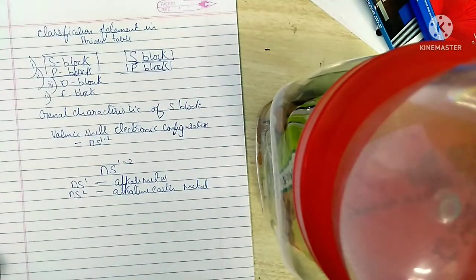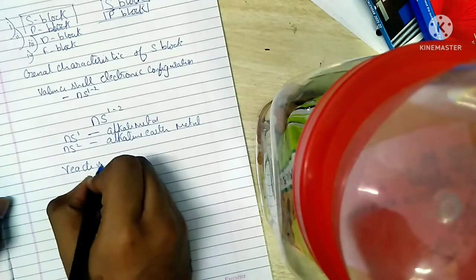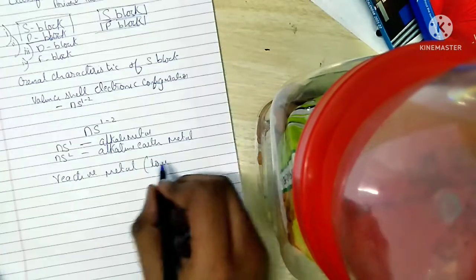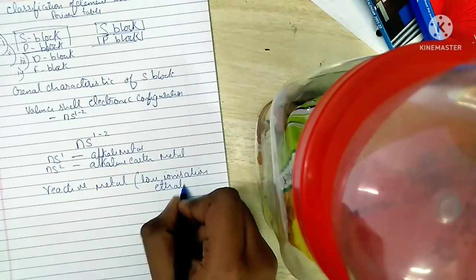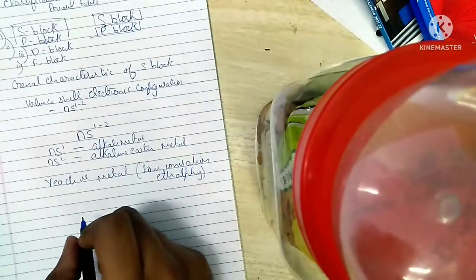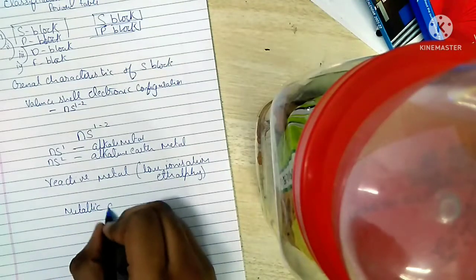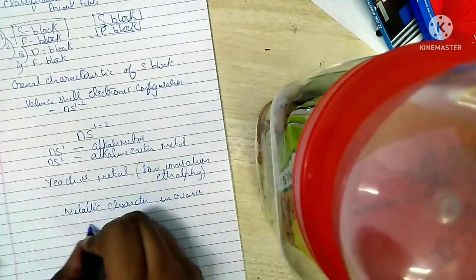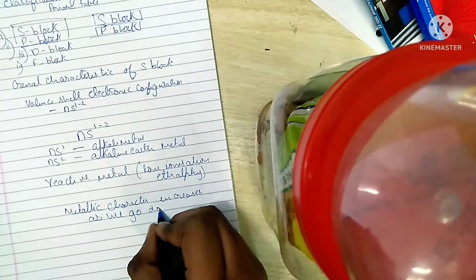So next are their characteristics. They are all reactive metals. They have low ionization enthalpy. Metallic character increases as we go down a group. You have to mug up this stuff, because you can't guess it. You have to look closely at the periodic table to understand this.